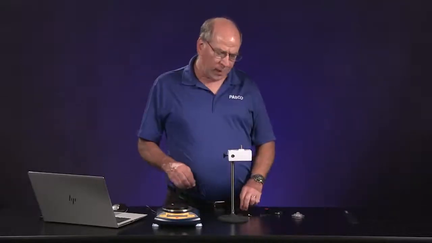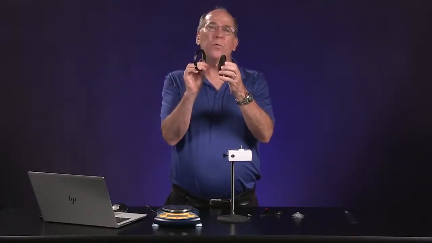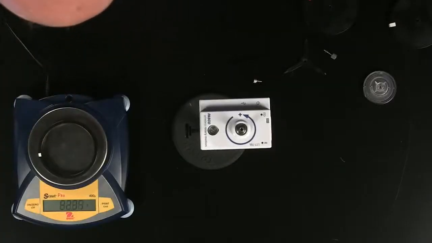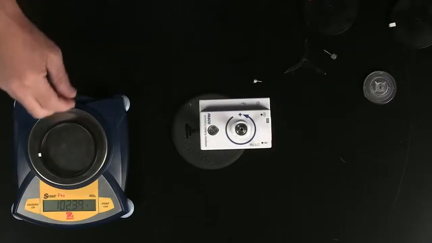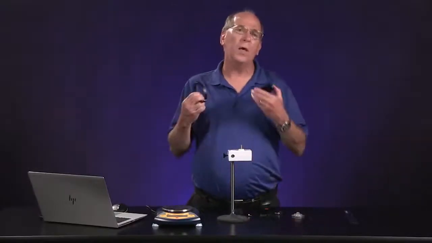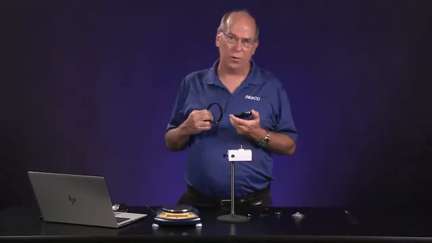We also have a ring that has the same radius as the discs, but doesn't have the same mass. It's got this big hole in the middle, but it's thicker. So what do you think? Let's see. And it's 102 grams or 0.102 kilograms for the ring. Very close to the same mass. So when making predictions in this lab, it's okay to assume the ring has the same mass as a disc.